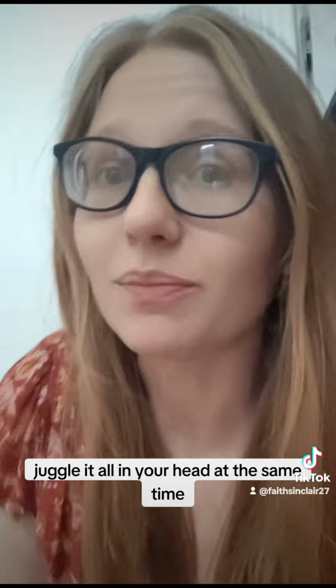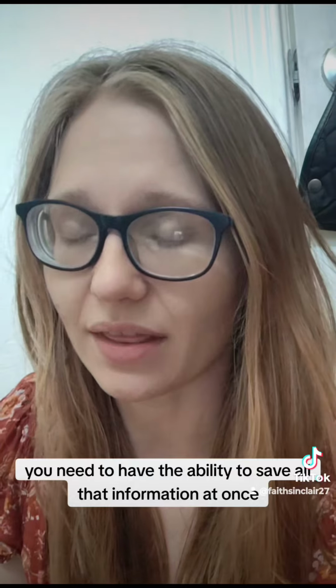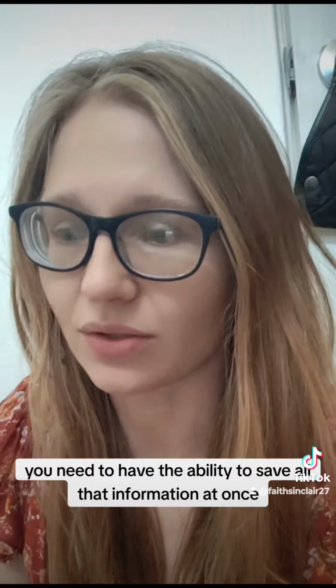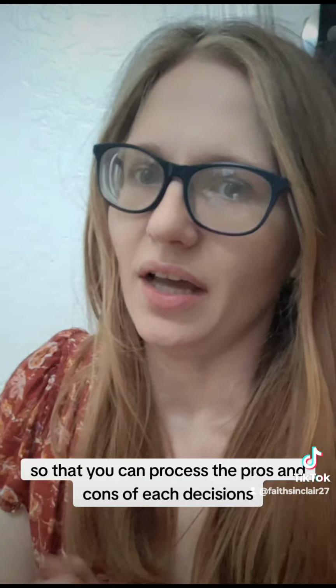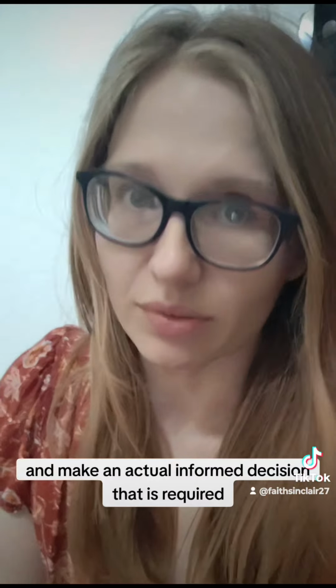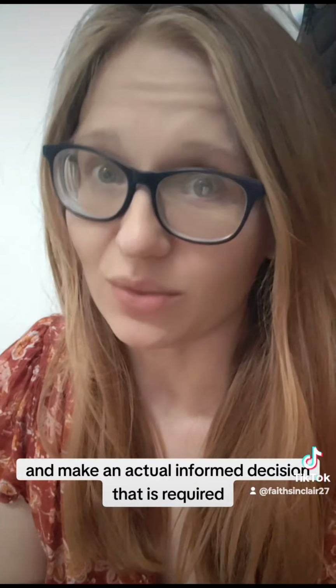You need to have the ability to weigh all that information at once so that you can process the pros and cons of each decision and make an actual informed decision. That is required.